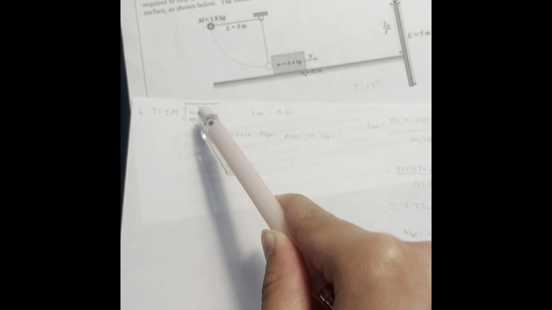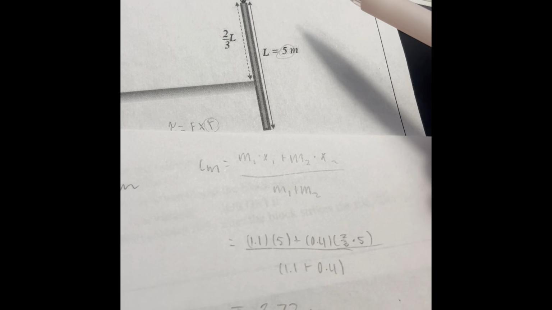Now I'm just going to plug in all these values into this equation. So T is equal to 2 pi times radical I total 13.61 over, where's my mass? 1.5, 9.8 times 2.72, and the center mass just so happens to be the distance from pivot to center mass, just because the pivot is at the end.